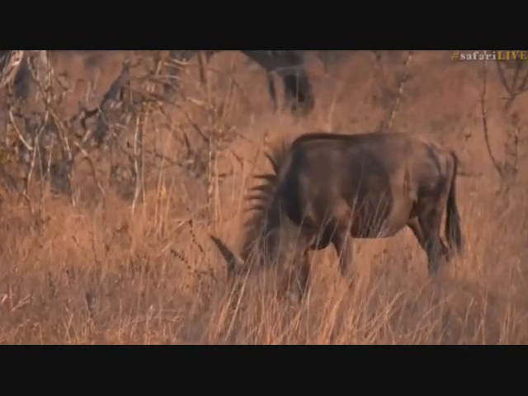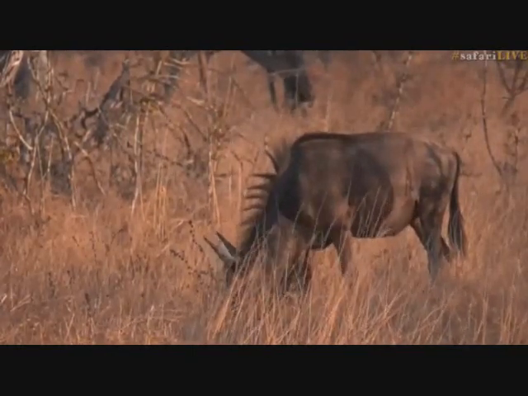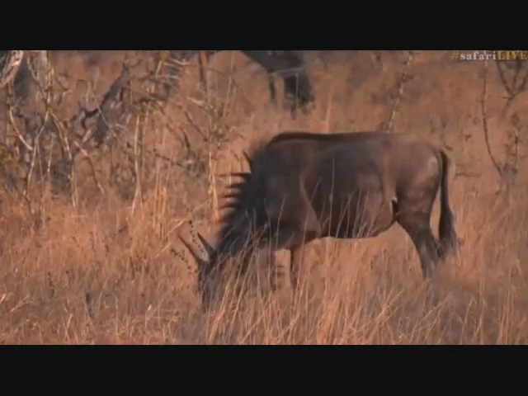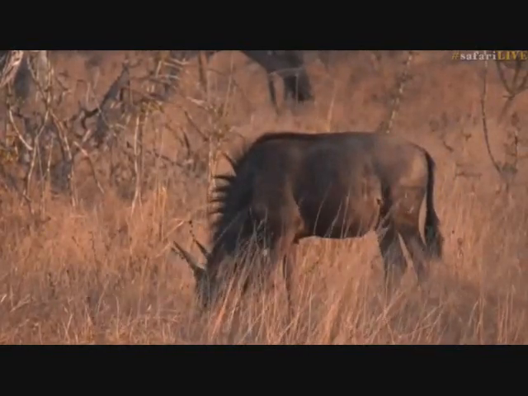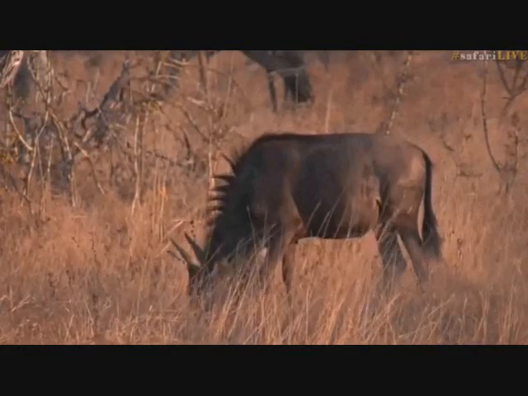We tend to try and track animals and find animals on our own accord, and then once we've established a sighting, we can then use the drone to view them after that.